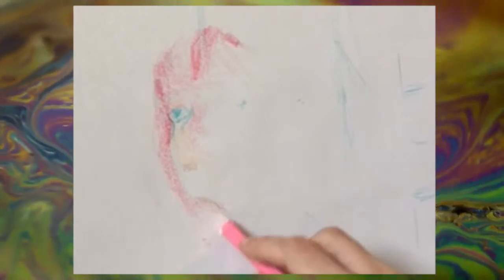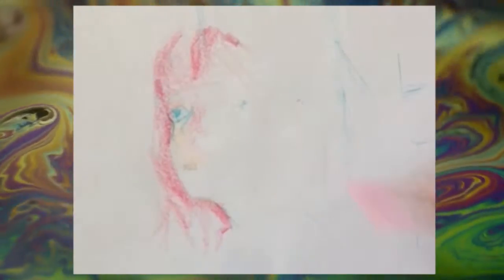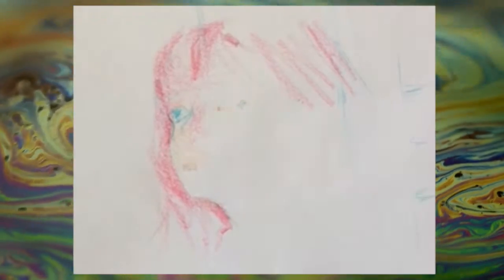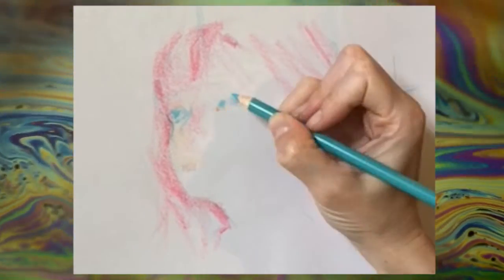As I go, I am slowly framing the model's face with her hair color, which is a neon peachy hue with reddish shadows.